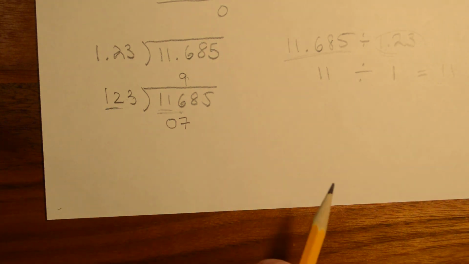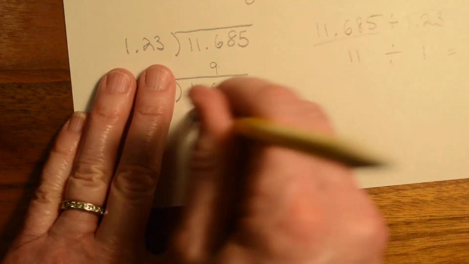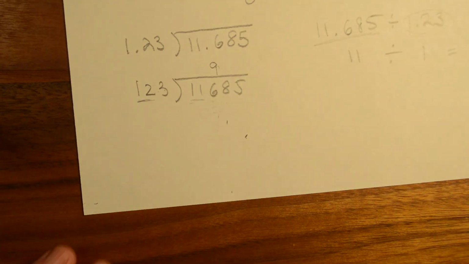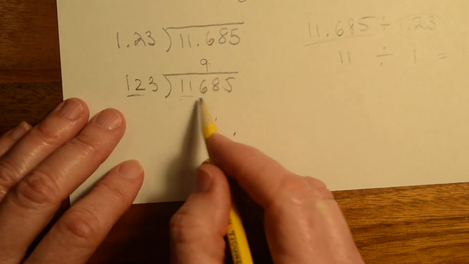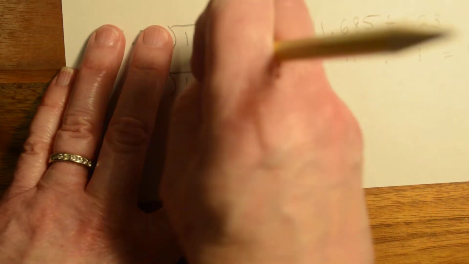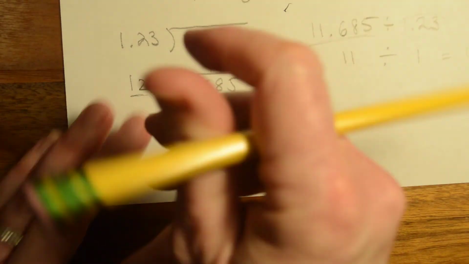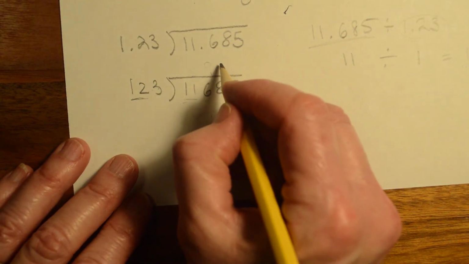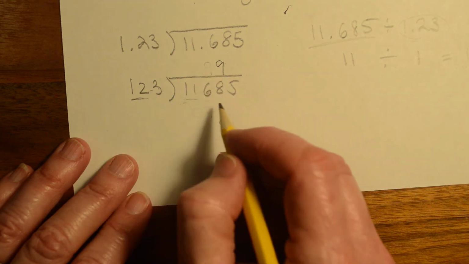Whoops. Duh. 123 isn't going into 168. I'm sorry, 116. It's going into 1,168. So I should have put the 9 here. So let's start over again.